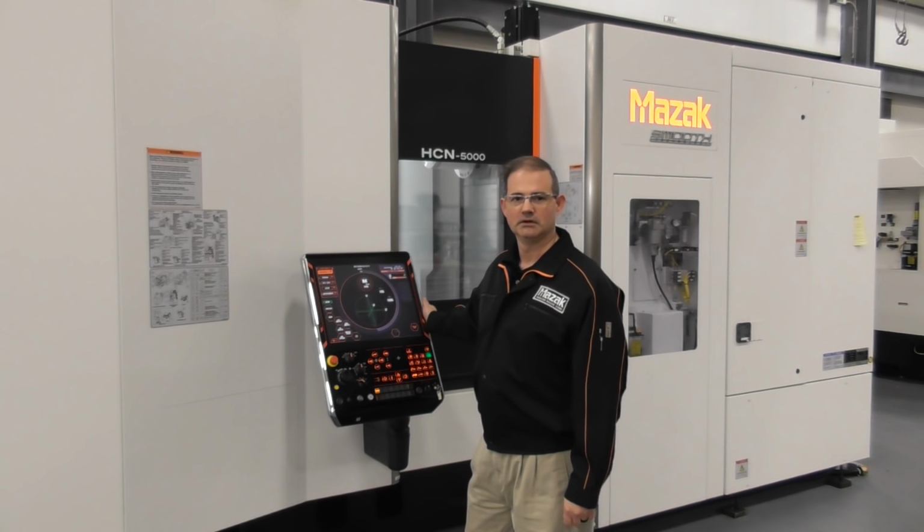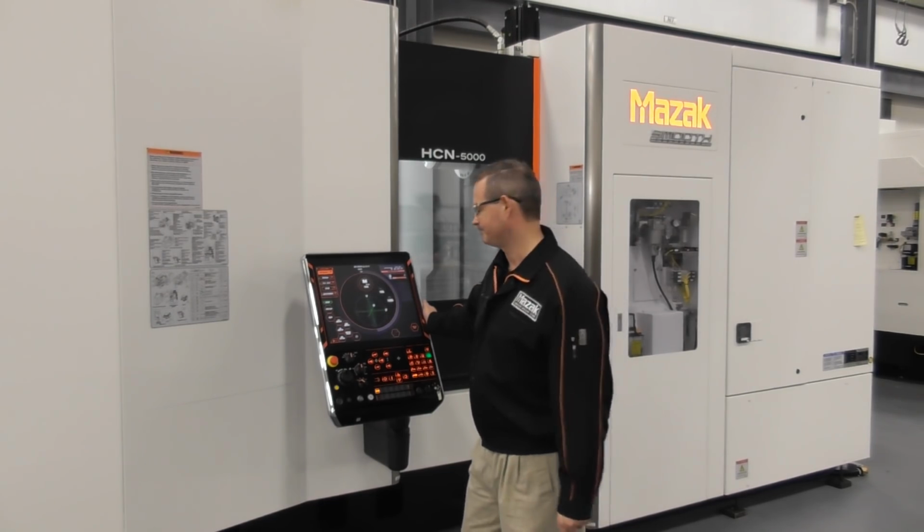Today is going to be the first of a 4-part video series on our new SmoothG and SmoothX controls. Today we're going to be looking at our Smooth home screen. What is it, and what can it do for you? So let's take a look at it.